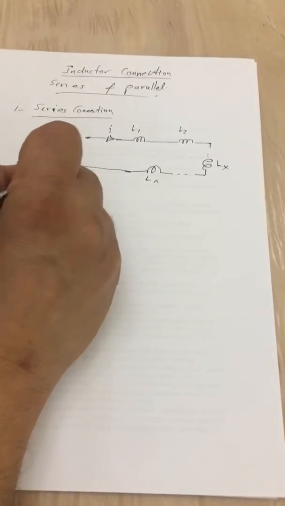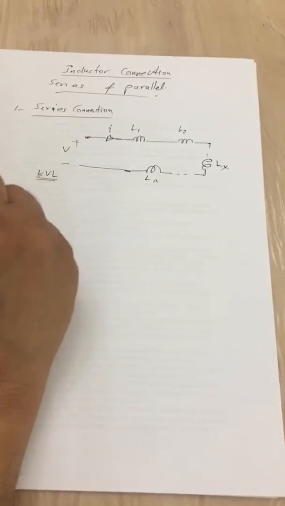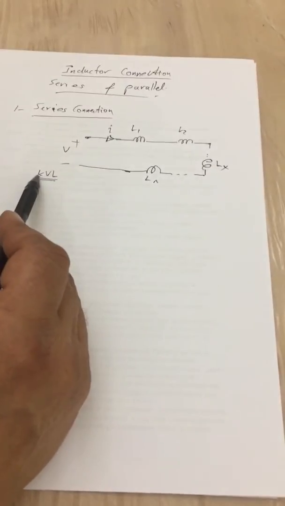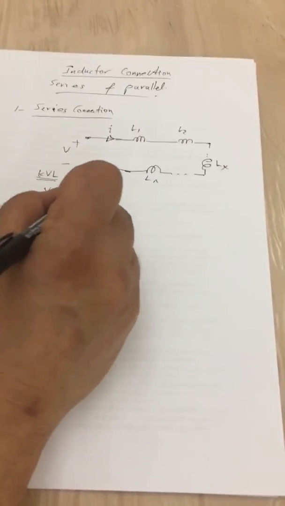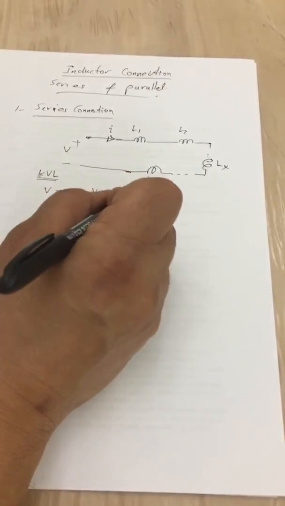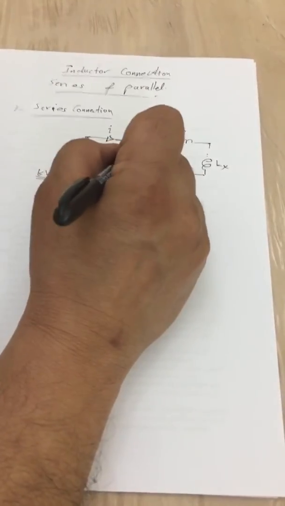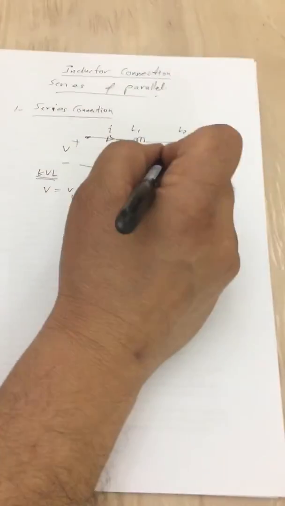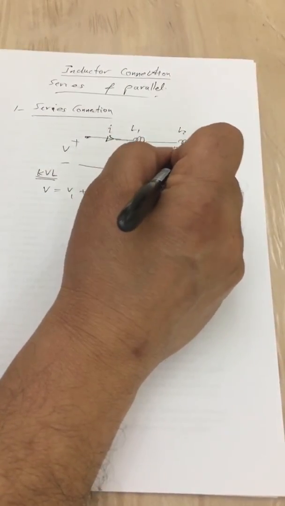Again, if we apply KVL, Kirchhoff's voltage law, we get V equals V1 plus V2 plus Vn, where each is plus or minus. V1 is the voltage across inductor 1.